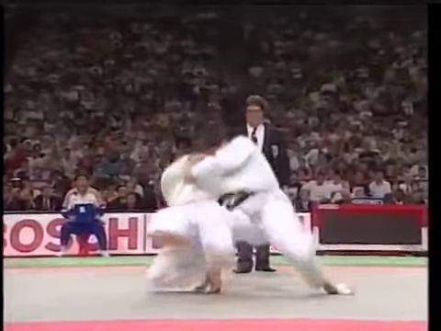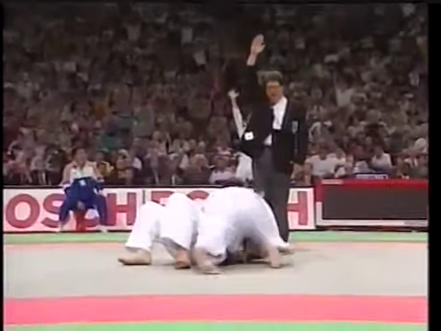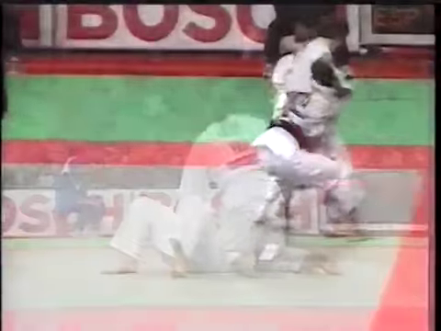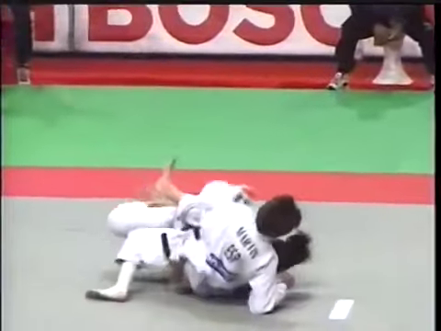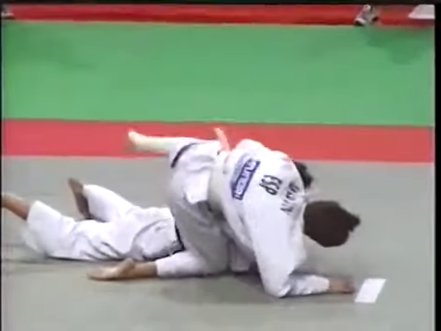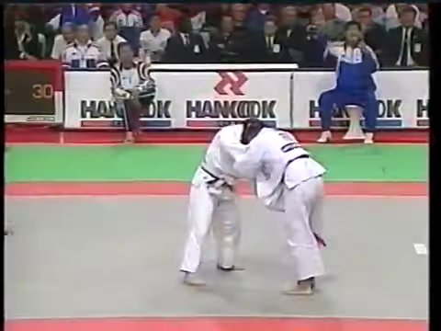Judo techniques can be divided into three categories. They are nagewaza, throwing techniques, katamewaza, grappling techniques, and atemiwaza, striking techniques. Atemiwaza, however, are not used in judo matches.